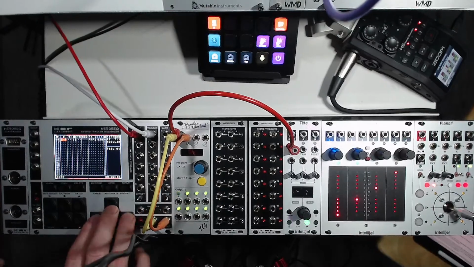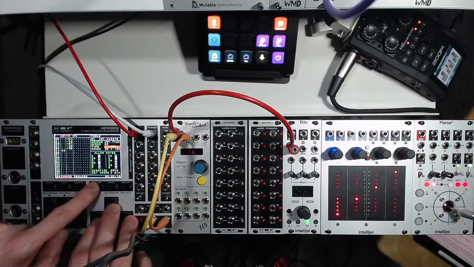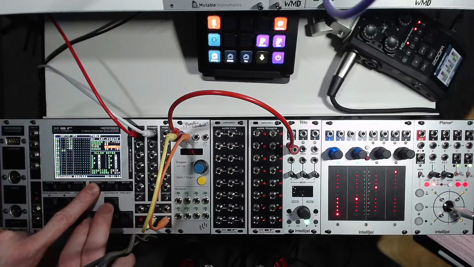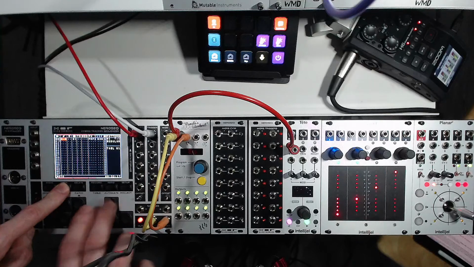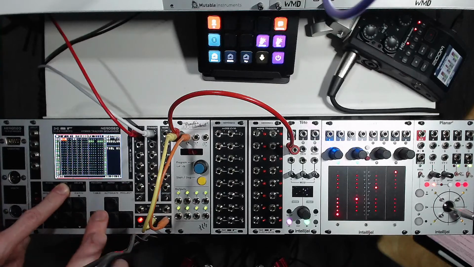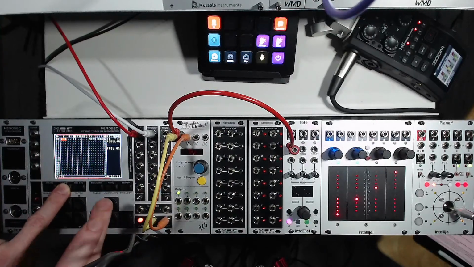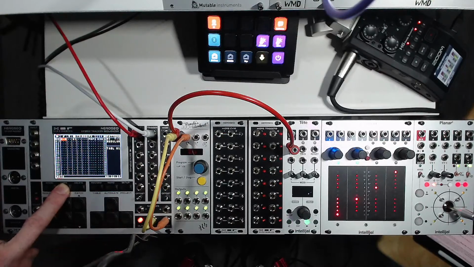Ah, yes, so you can navigate through tables. I was right, you hold down table and go up and down. And similarly, if you're in a pattern, you hold down pattern and go up and down. Thank goodness for this feature. Oh my goodness, it's so much better.